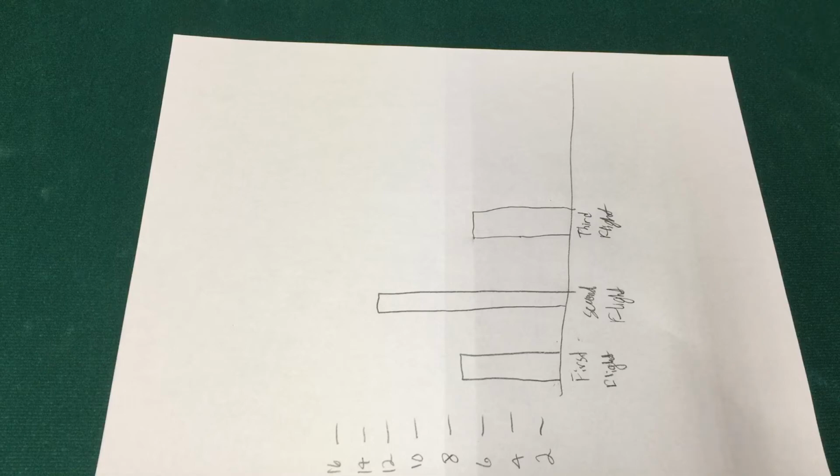Then you're going to answer the questions that are directed for the activity. If you're doing it alone, then it'll be stuff like which flight went the farthest. And if you're doing it with others, then it'll be stuff like whose paper airplane went the farthest.